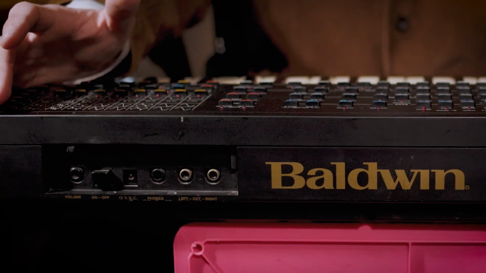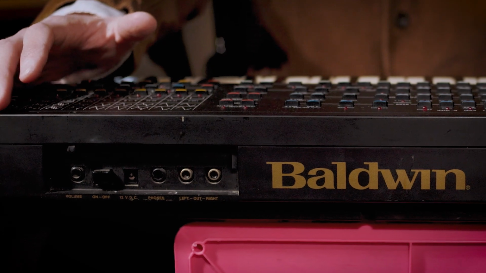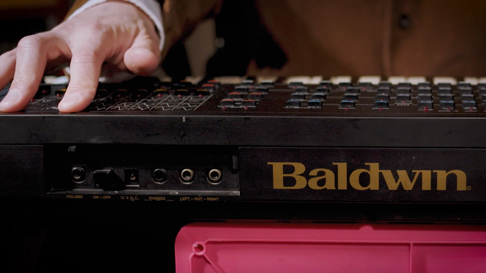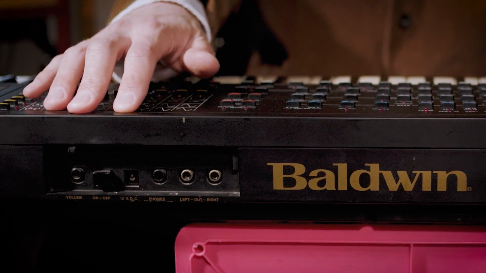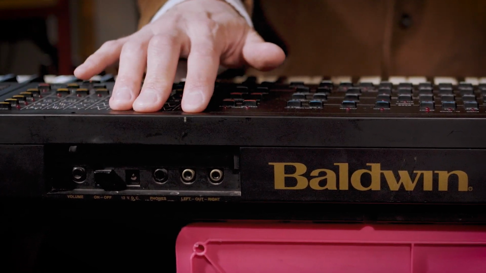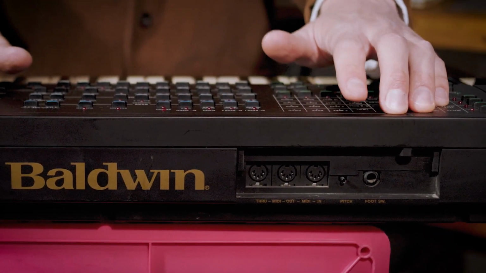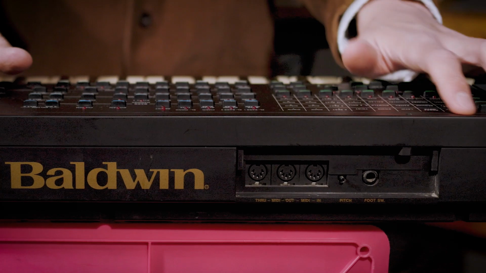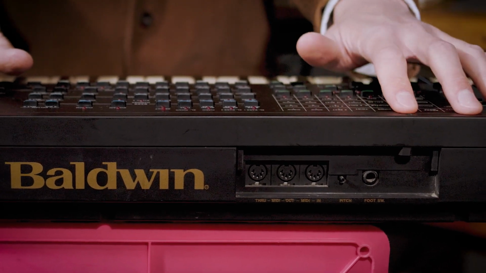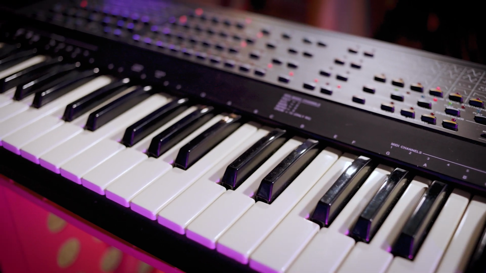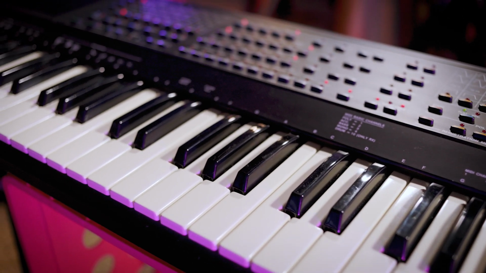On the back of the keyboard, we have a few inputs and outputs. We have a volume pedal input, a 12-volt power input, a headphones output, and a stereo RCA output. On this side, we have the MIDI in, out, and through, which is very nice, a foot switch, and a fine pitch adjustment knob. Also, it's important to note that this keyboard does not have velocity sensitive keys.